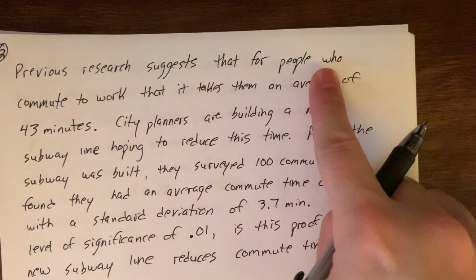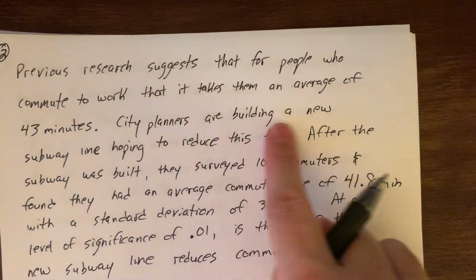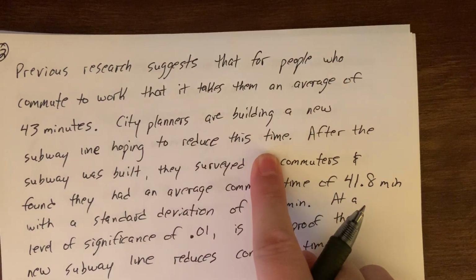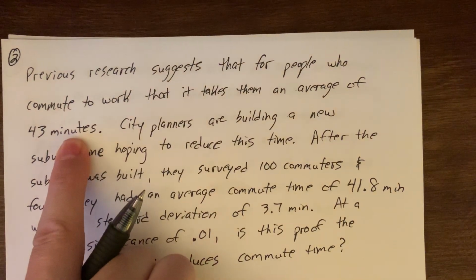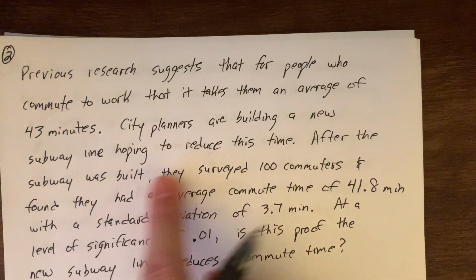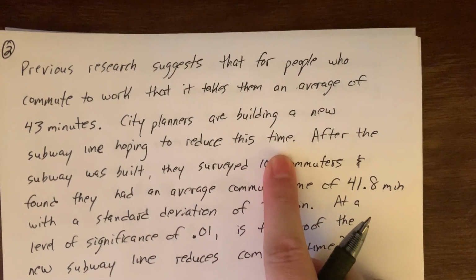We have some previous information about commute time, and we're trying to improve. This whole idea, the new subway line, is aimed at reducing this commute time. So that's where we're going. And this is what we used to know. And with this new technique, with this new subway, we're hoping to reduce this time. So there are the two hypotheses.